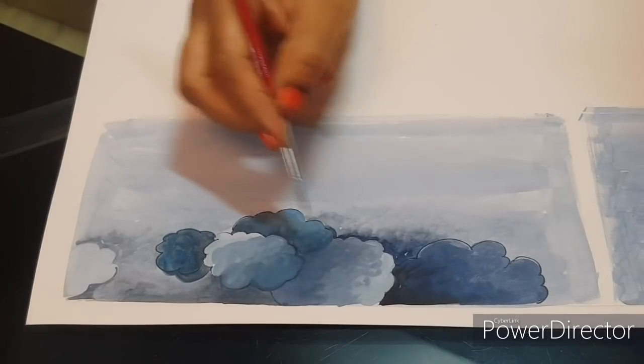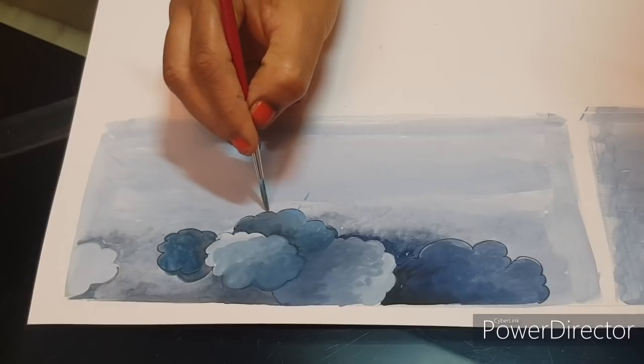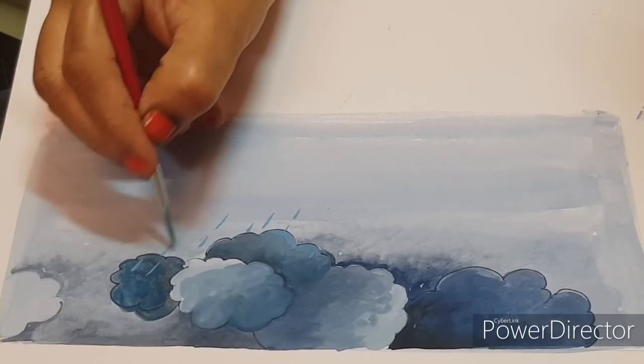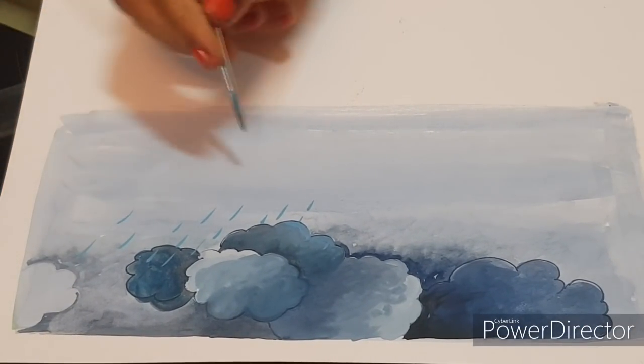For showing the rain, use white or blue colors. Do not use black color.